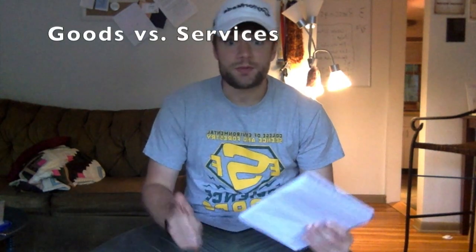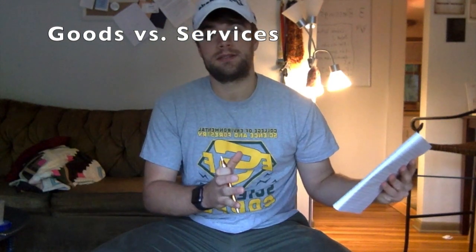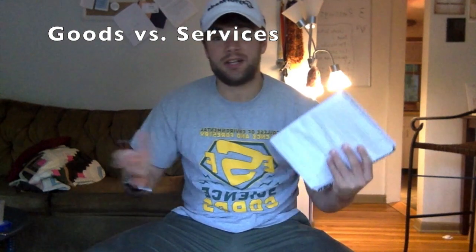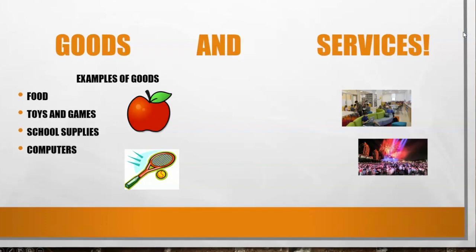So in economics, all of the things that we buy with money can be broken up into usually one of two categories. First, we have goods, then we have services. Goods are stuff that we buy. These can include food, sports equipment, toys and games, school supplies, computers, and cell phones.